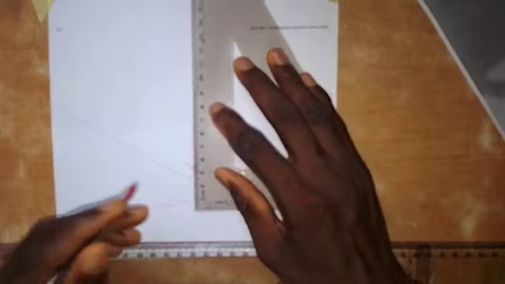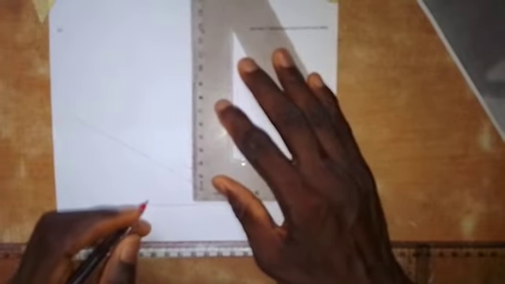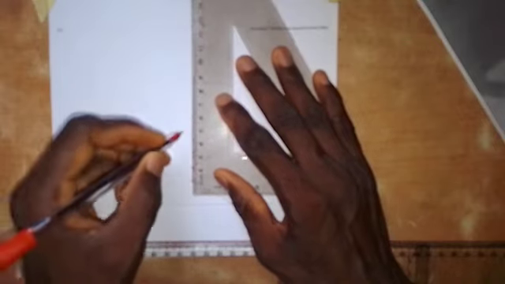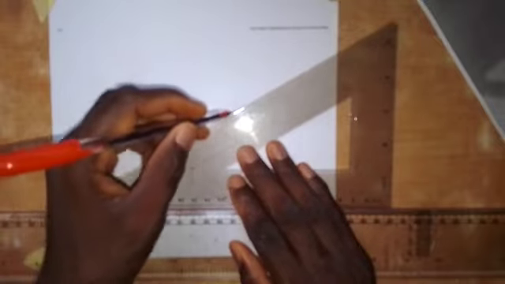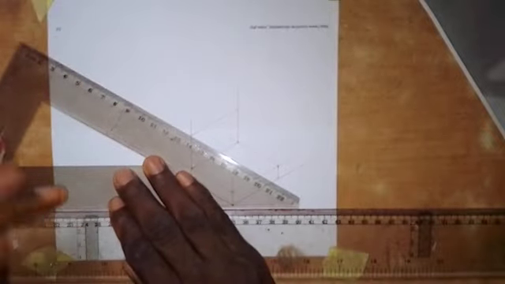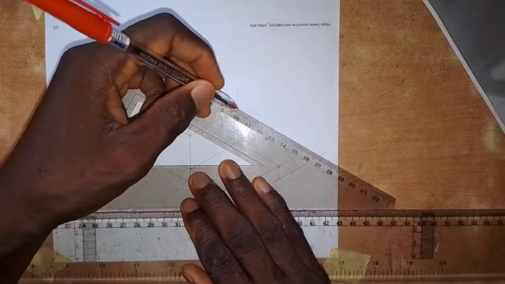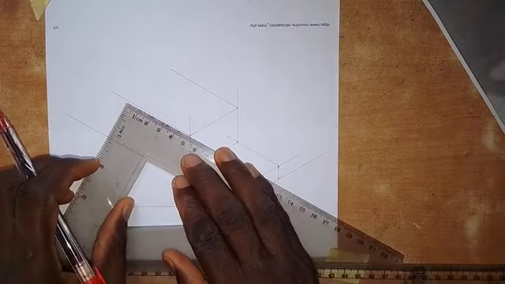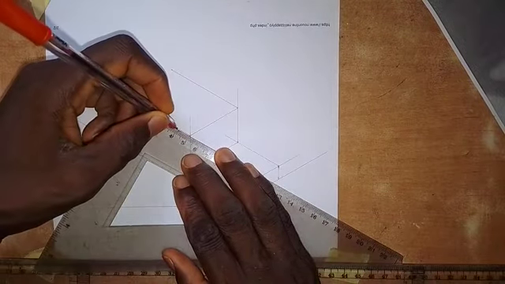Okay, so here I'm going to take 35 millimeters, which is the height of the front elevation. 35 millimeters from here up. So this is 35 millimeters here. So I'm going to transfer this point to the other side on the other line. So it goes like this. Okay, so from this point, I'm going to draw a line in this direction. So coming to this point, I will draw a line in this direction, and then I'm going to take a measurement of 10 millimeters. So from here to this point, this is 10.